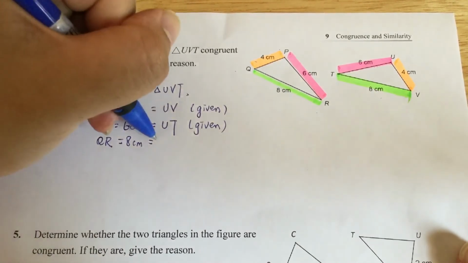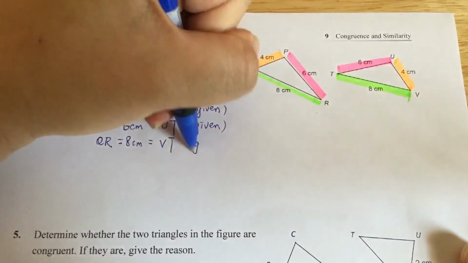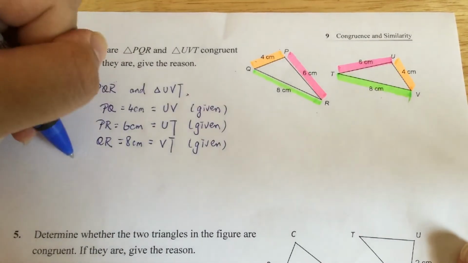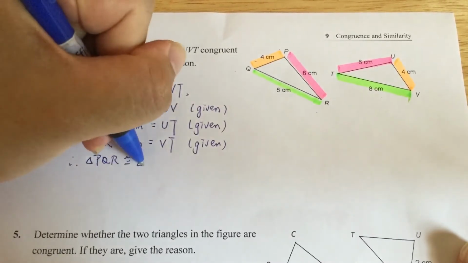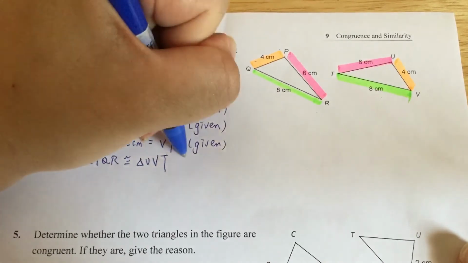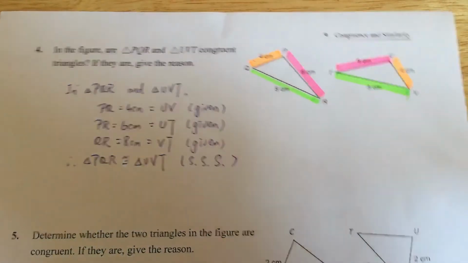So QR is equal to VT, once again XCM. This one is given once again. So this one once again is congruent. So triangle PQR is congruent to triangle UVT. This one is SSS. Okay, now I will give you 30 seconds.